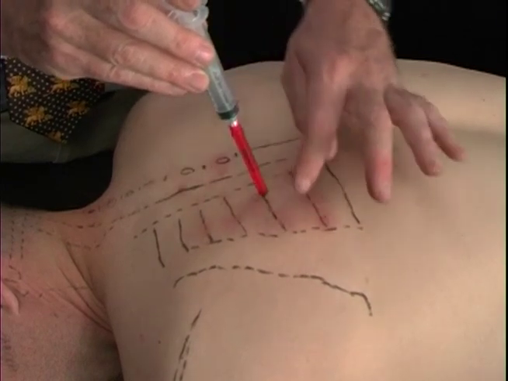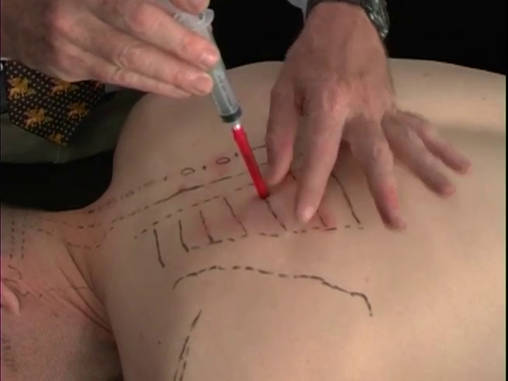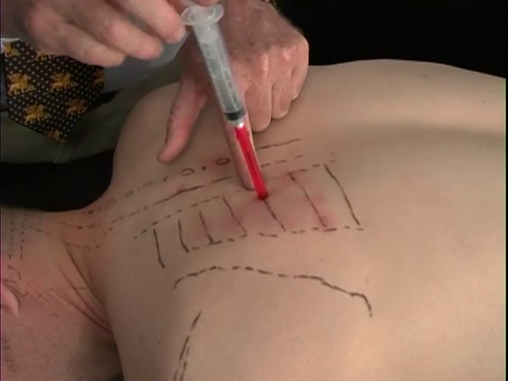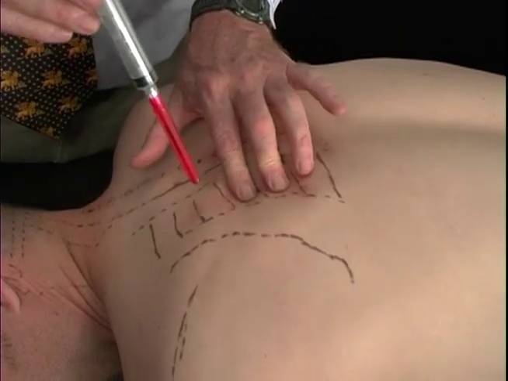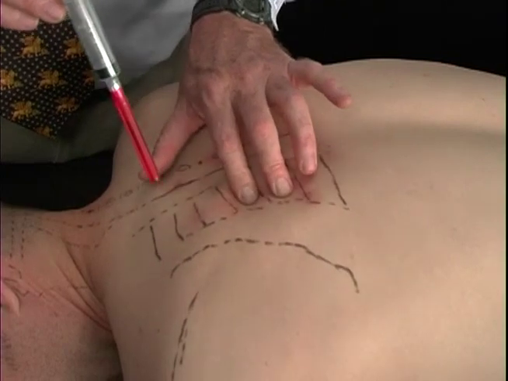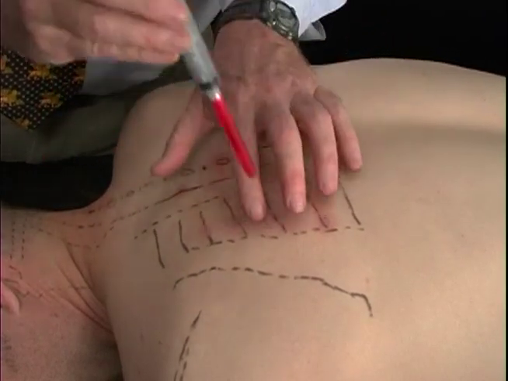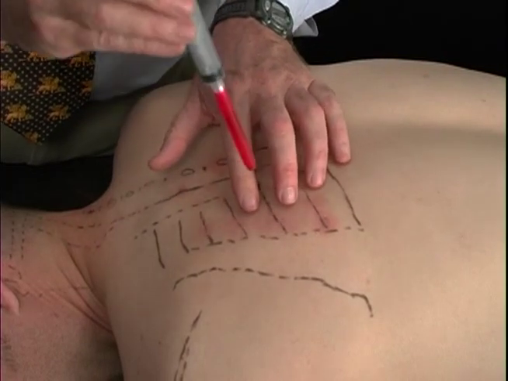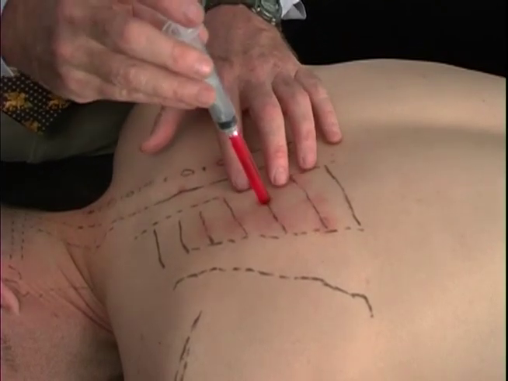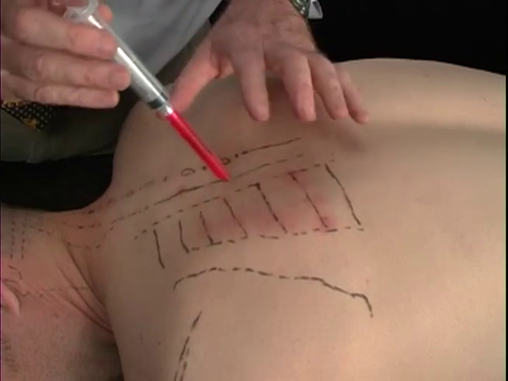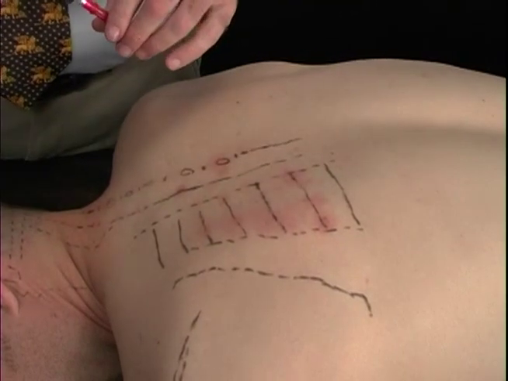So you can see that we started out here. We're now almost over to the rib transverse process junction using a skin sliding technique. When people are starting out with prolotherapy, I recommend just bringing your needle out, going back in and re-injecting, doing multiple sites. I think it's less confusing and easier to learn in that fashion.